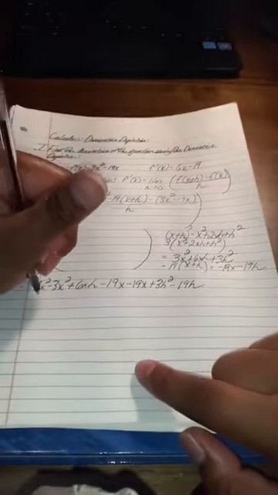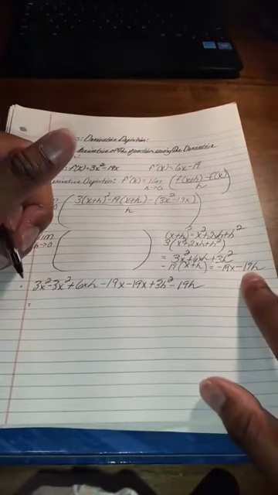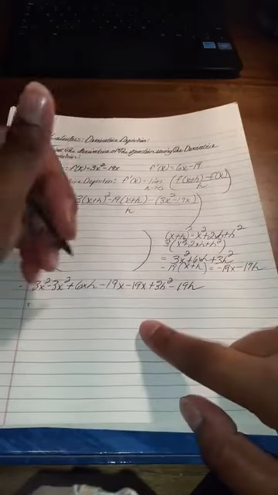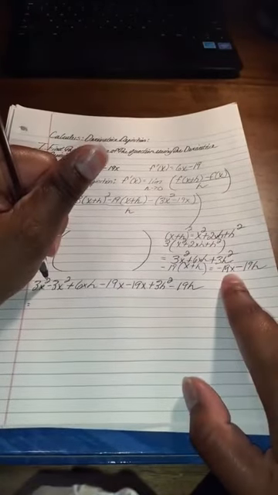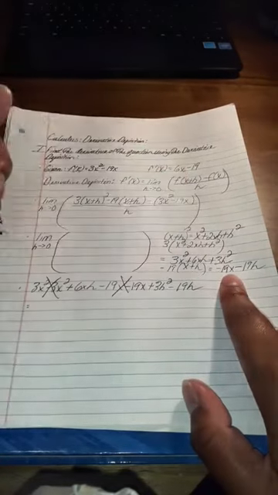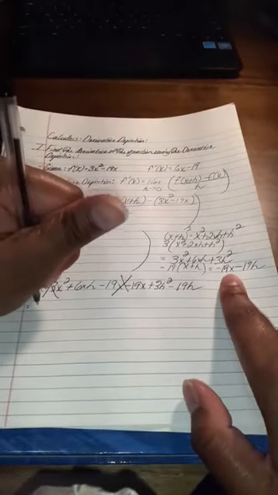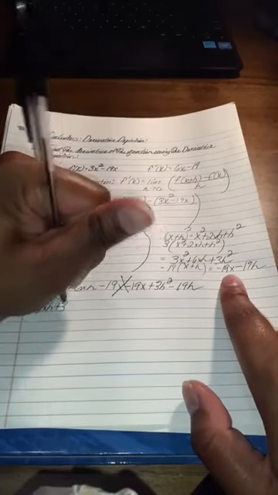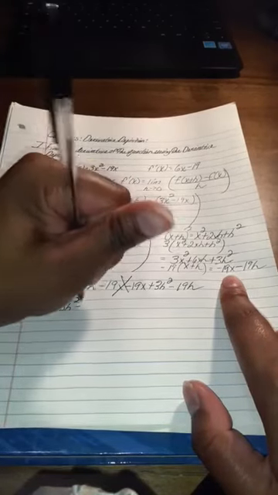To simplify this, the best thing to do, because there is a lot of canceling out that has to be done, is group like terms, which makes it easier. Okay, so those cancel, and those cancel. So we're going to end up with 6xh plus 3h squared minus 19h.